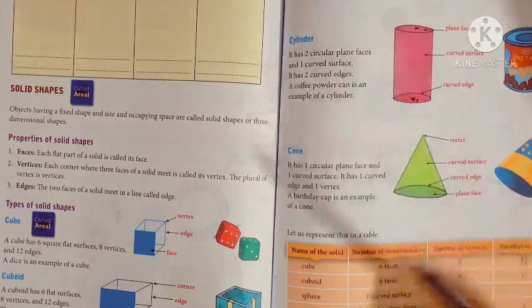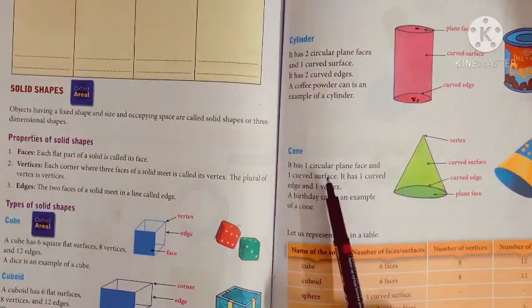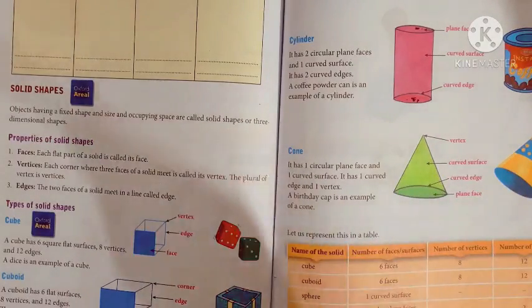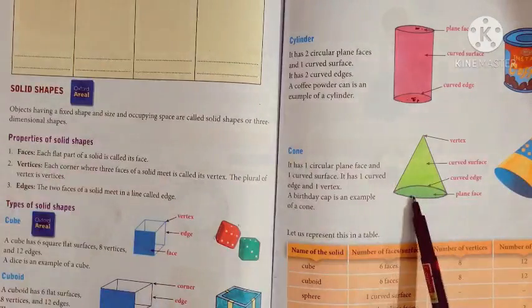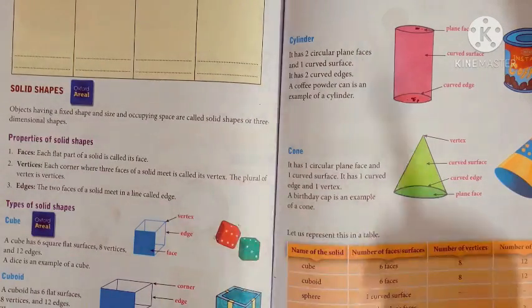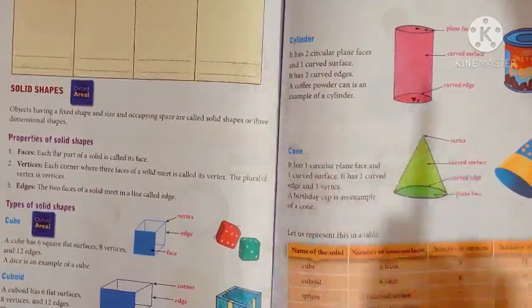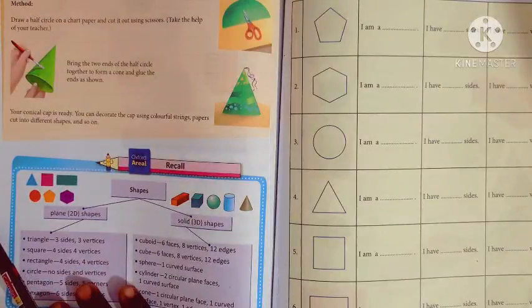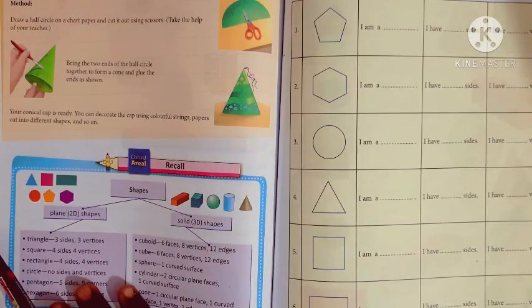Understand? Same thing. For cone, it is asked means what do you say? The one semicircle, when you turn it, it will become a cone. Understand? You can make a birthday cap and have fun. Isn't it? Fine. So it is also given here. An activity, maths lab activity. Yes, you can do and show me.